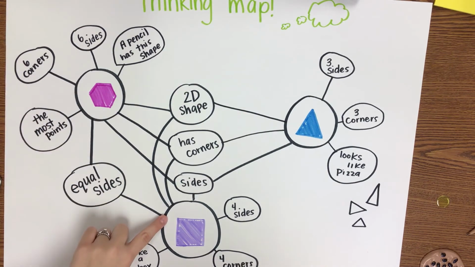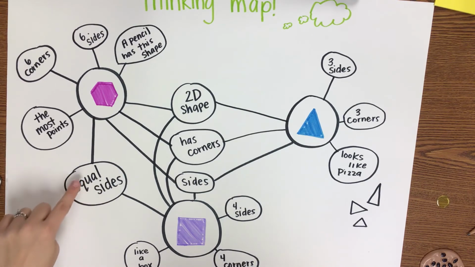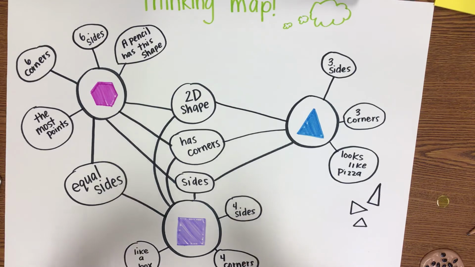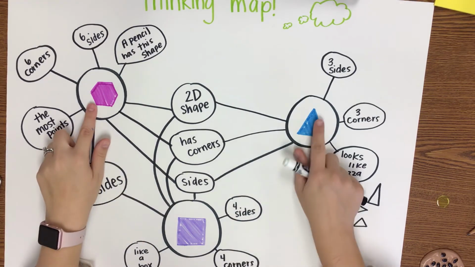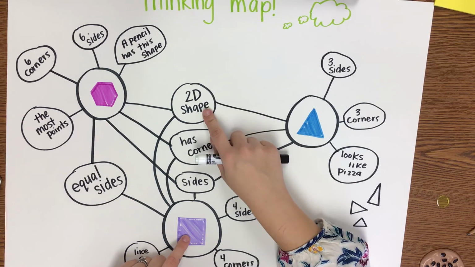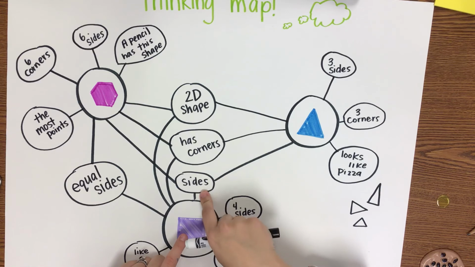Hexagons and squares are the same because they have equal sides, that their sides are all the same size. Hexagons, triangles, and squares are all the same because they are a 2D shape, they have corners, and they have sides.